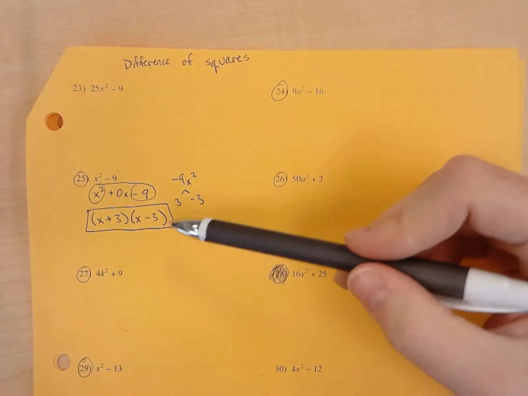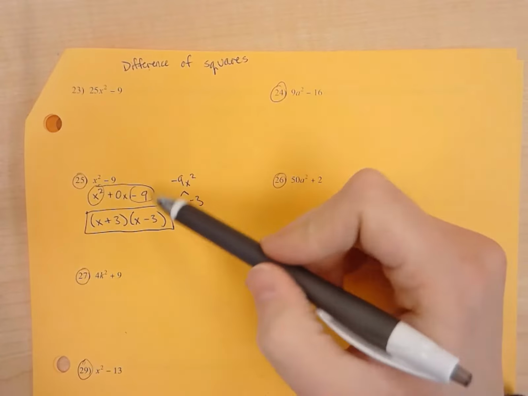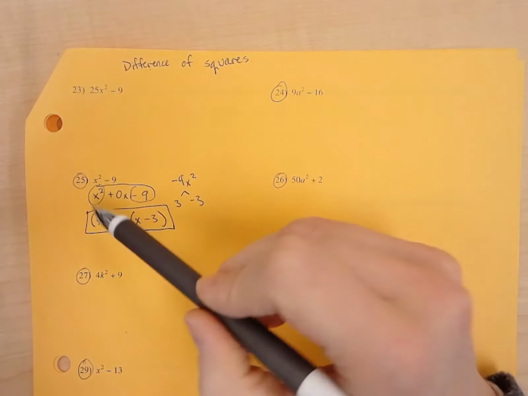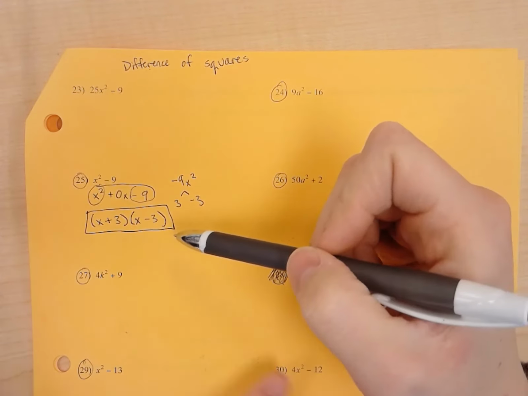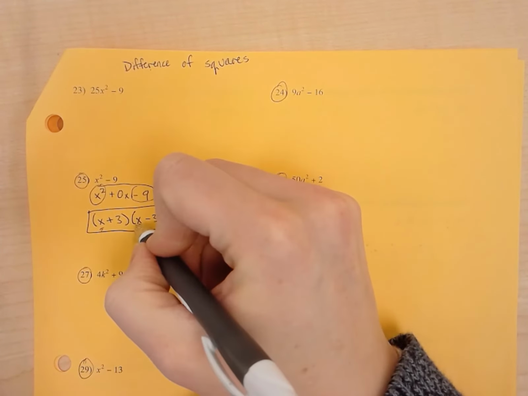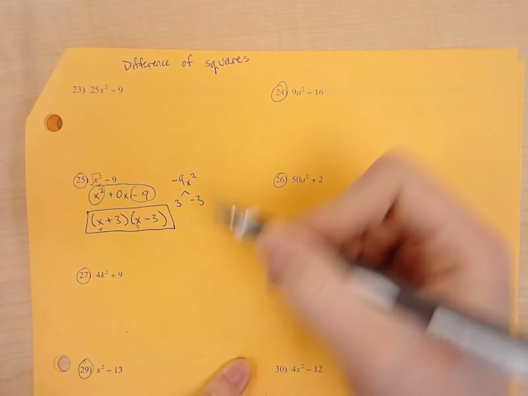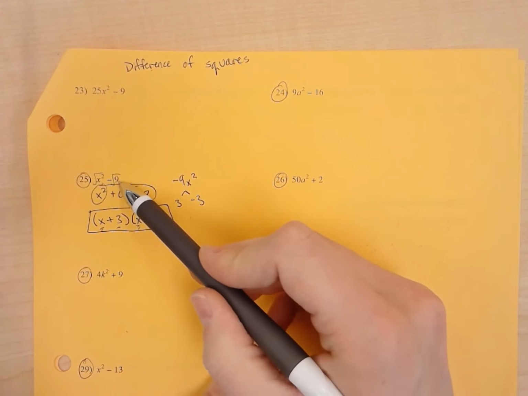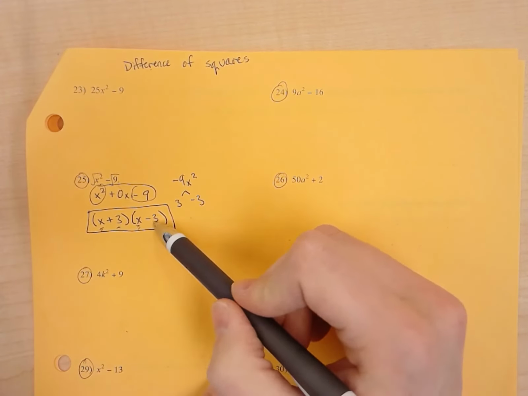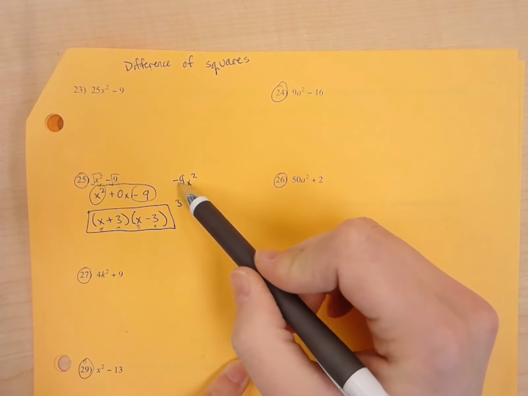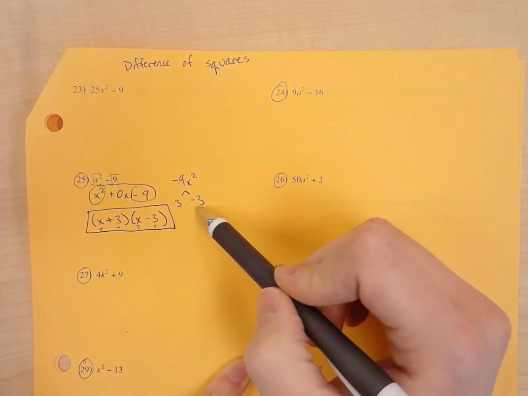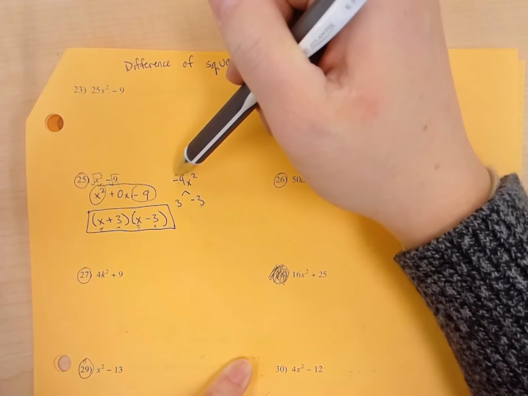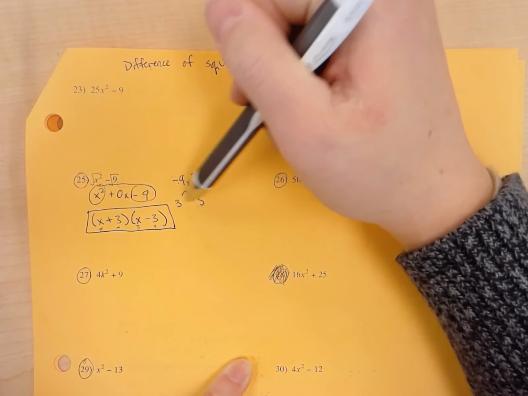So the shortcut with difference of squares: I could do that on any of these, but what I want you to notice is that the first term is always the square root of the first, and the second one is always the square root of the second term. But one has to be plus and one has to be minus because when we factored it, it needed to cancel out to 0. Negative 3 cancels out to 0. And that's what multiplies to the negative 9, 3 times negative 3.